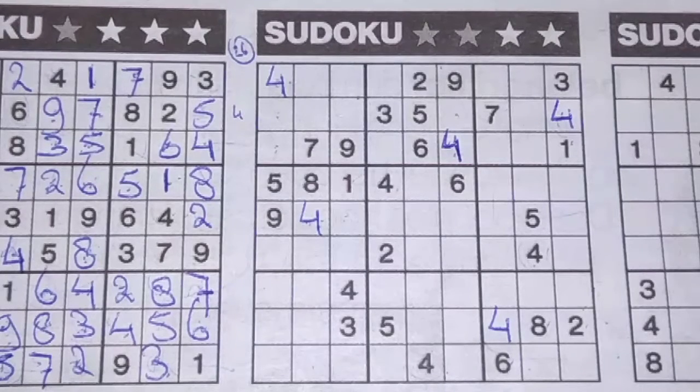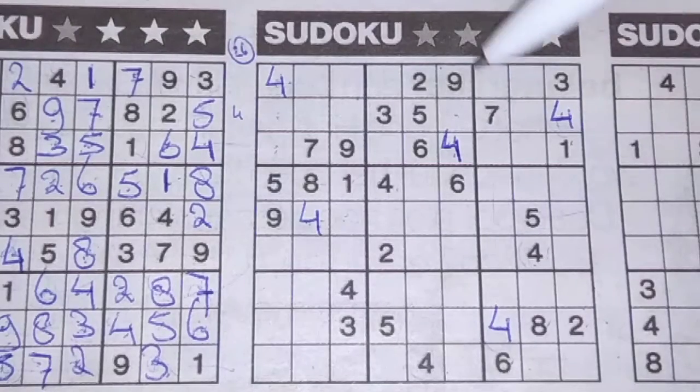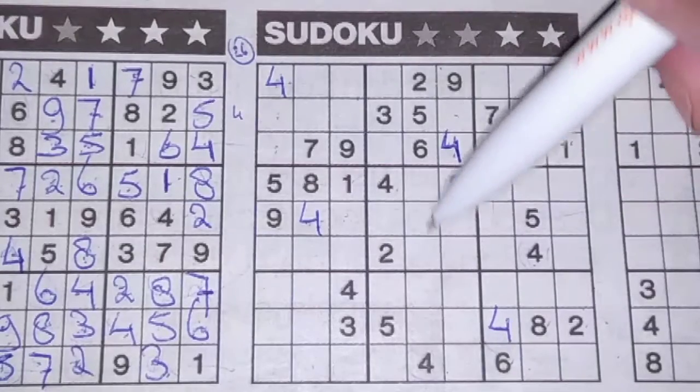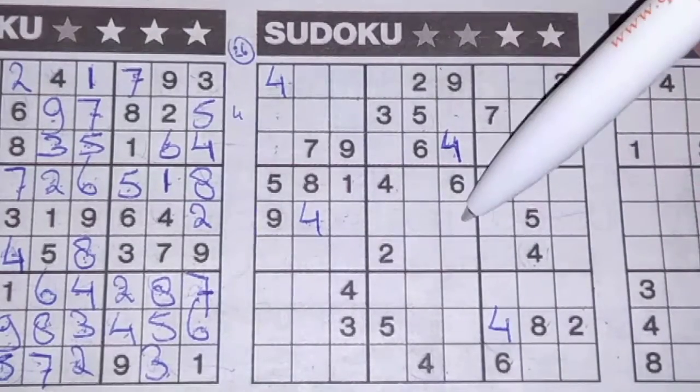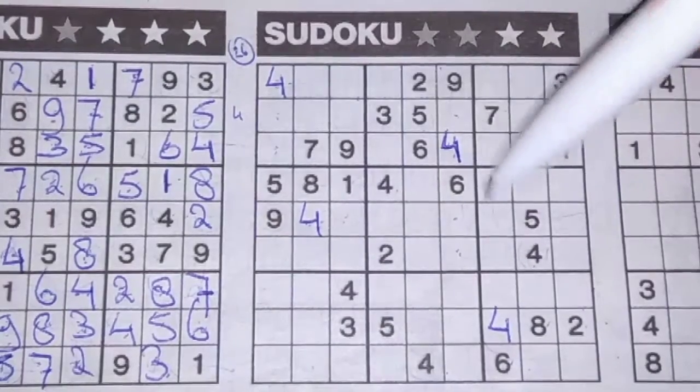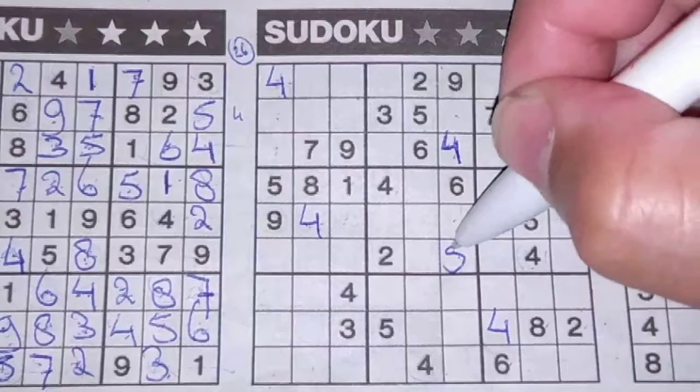And now, how about the number? Which number? How about the number 5? We have a 5 in this column, a 5 in the middle column, so in the column next. The only 2 places for the 5 should be here or there, but I see here 5. No 5 there, 5 should be here.